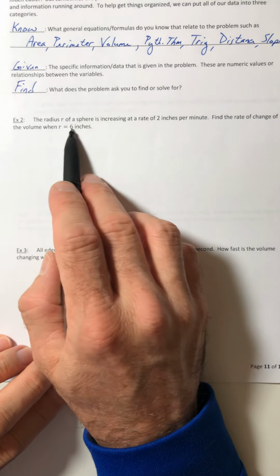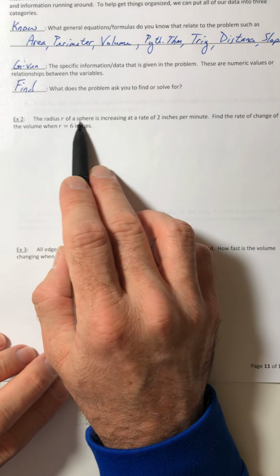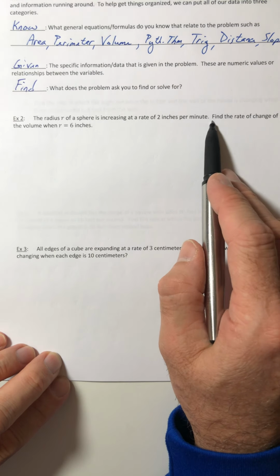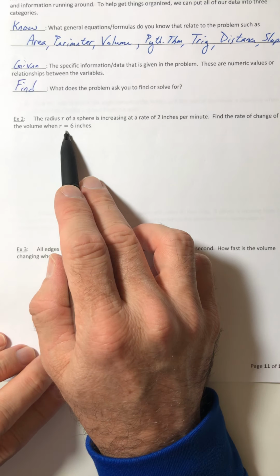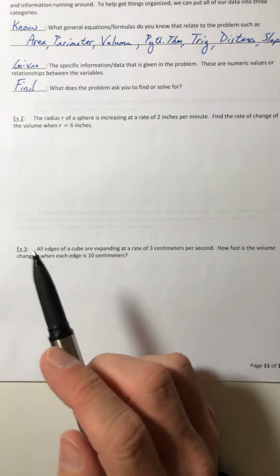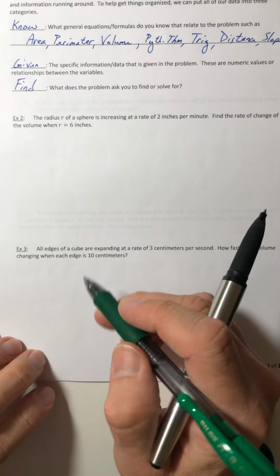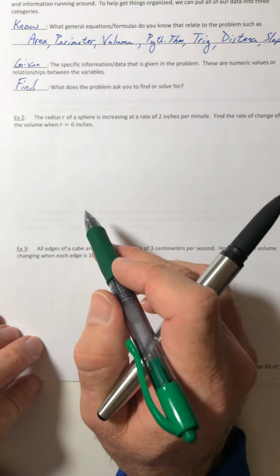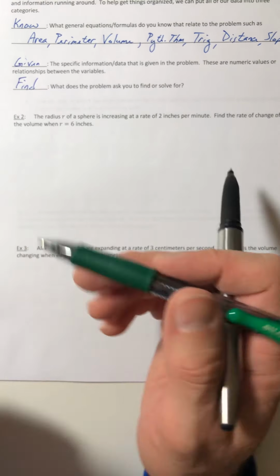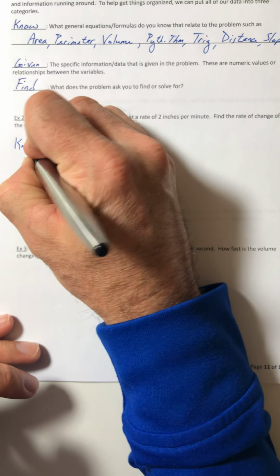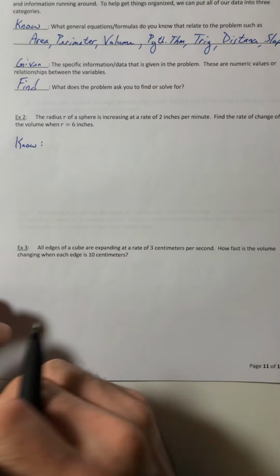All right, example 2. The radius r of a sphere is increasing at a rate of 2 inches per minute. Find the rate of change of the volume when r is equal to 6. Okay, so what formulas might apply with this stuff? What formula do you already know coming into the problem that would apply here?